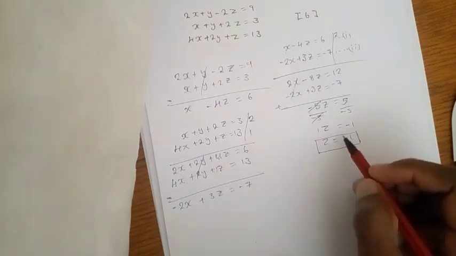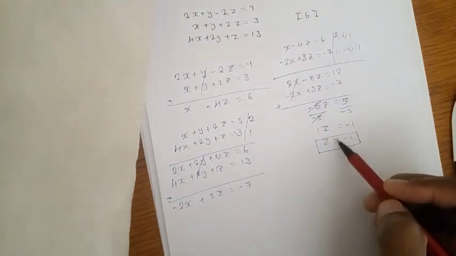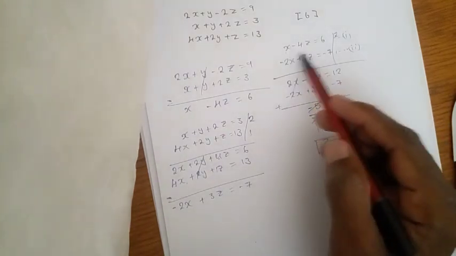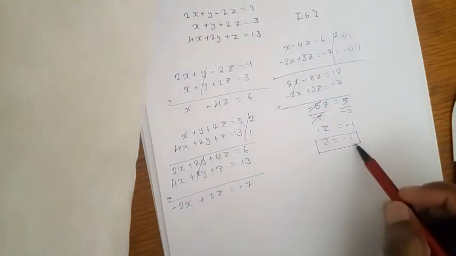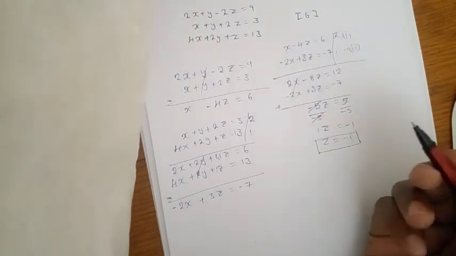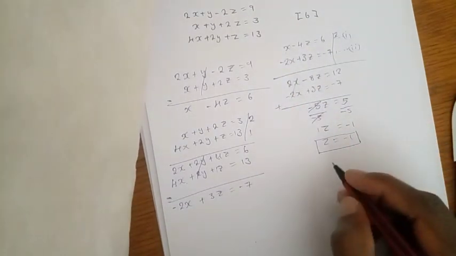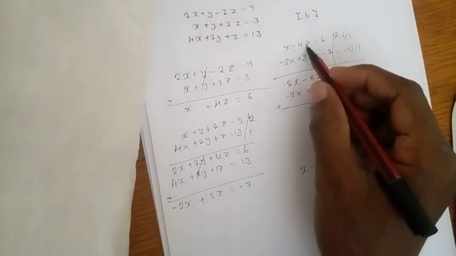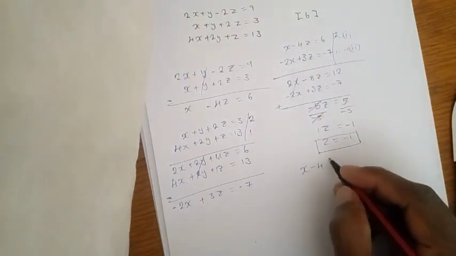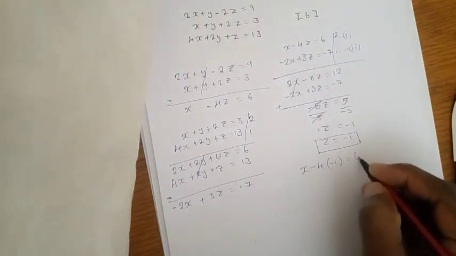So now we need to find the value of x. We can easily find the value of x by simply substituting z with negative 1 in any of these equations. So let's get the first equation. We are just going to say x minus 4, I now know what z is, it's negative 1, I just substitute negative 1, is equal to 6.